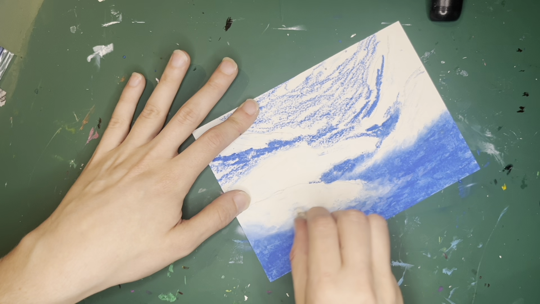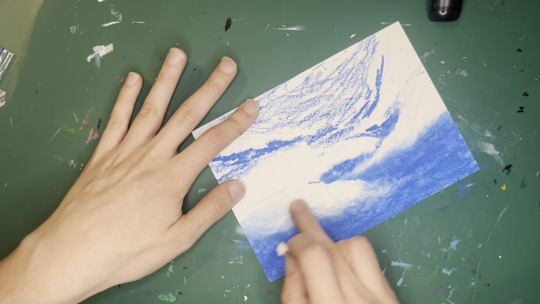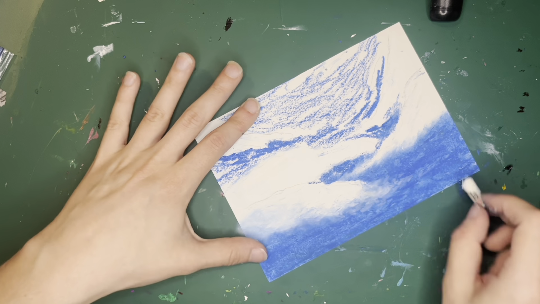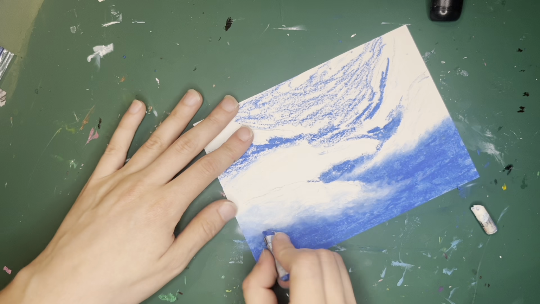I really like streaky or wispy clouds, so while I'm depositing the clouds with white, I'm also pulling in some of the blue and working in darker values towards the bottom of each cloud.